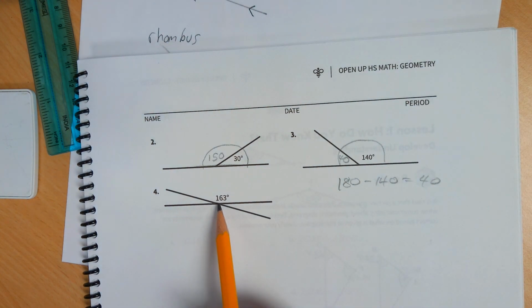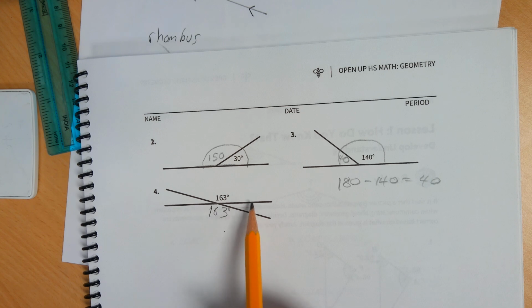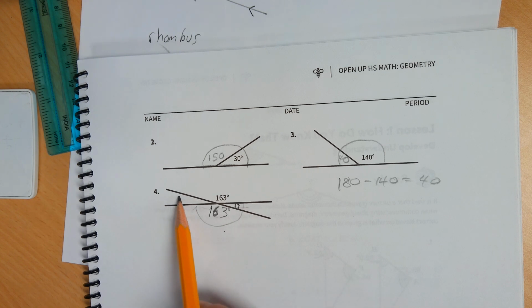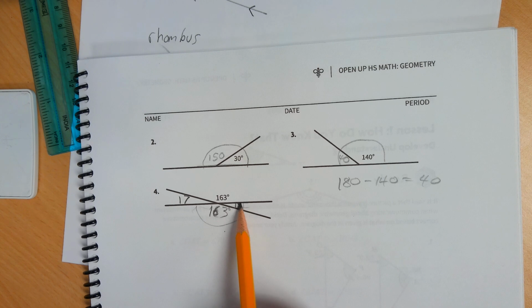Okay, this is a vertical angles question. So two straight lines cross, angles opposite match. Now we need a linear pair rather, that add up to 180. 17. That's bad. 17 degrees.